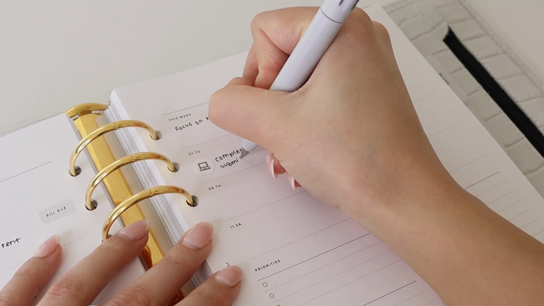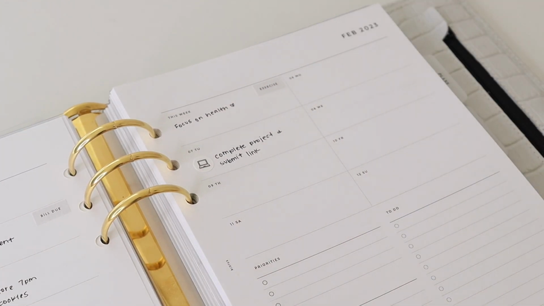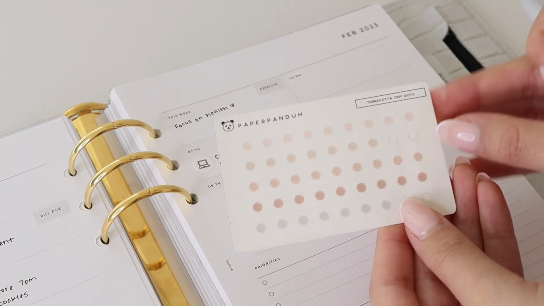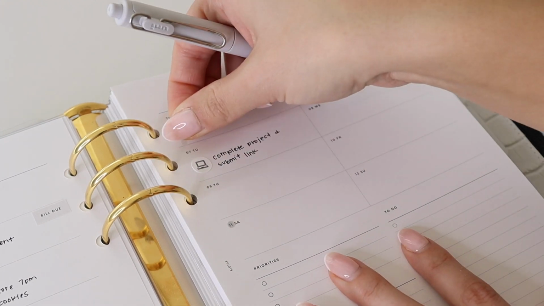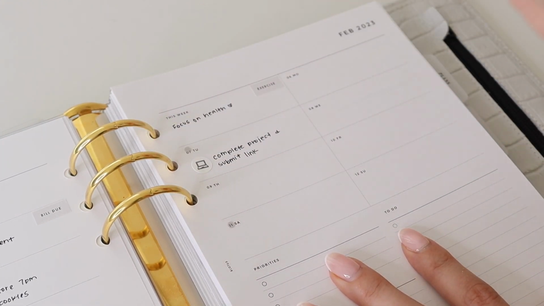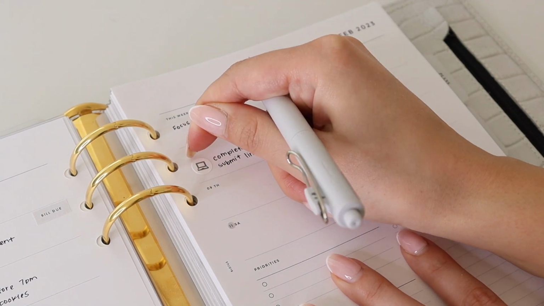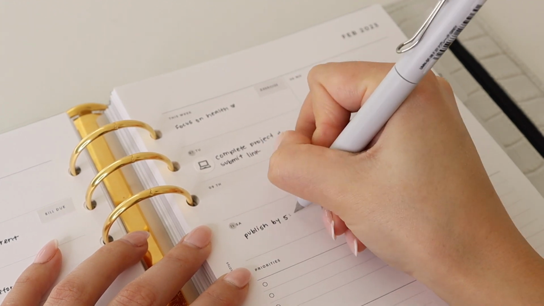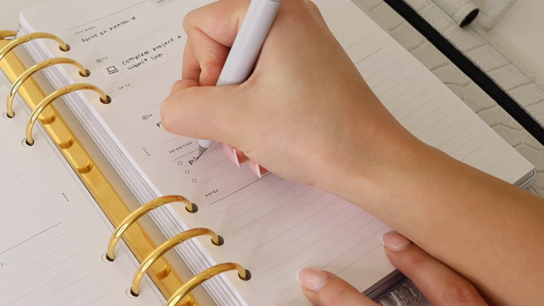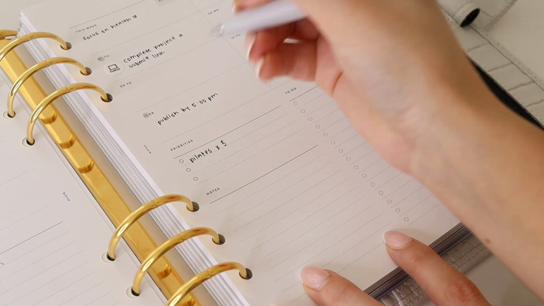I try to limit what I write in the top section. If I have chores and to-dos and lists of things that I need to get done, those don't go into the top overview portion. The overview really is just that. It's an overview. I just want to glance at my schedule and see what the highlights for each day are, just so I can see what the top priority is for each day.